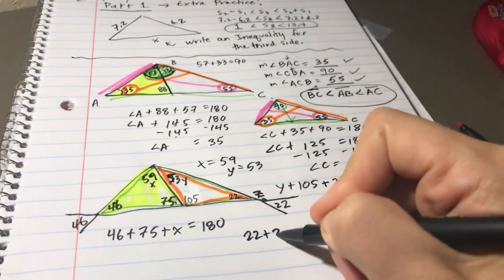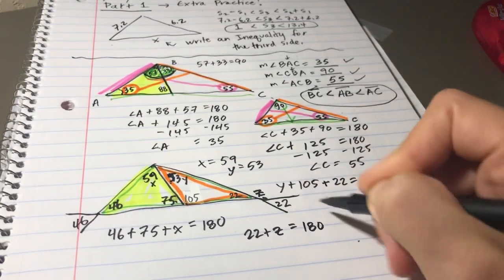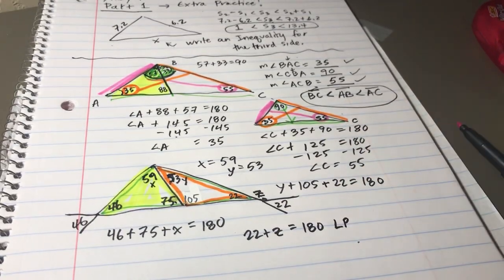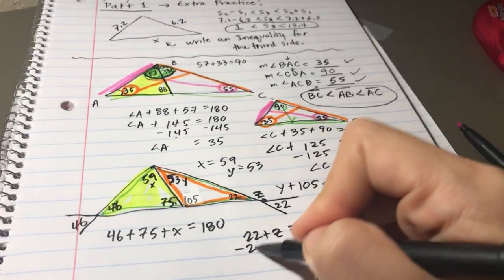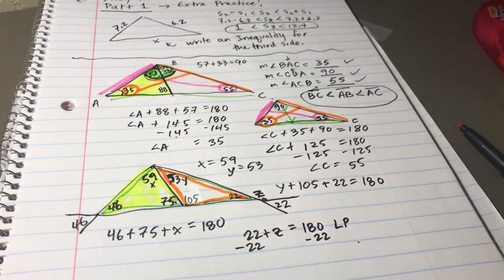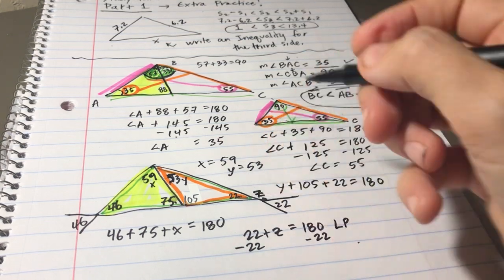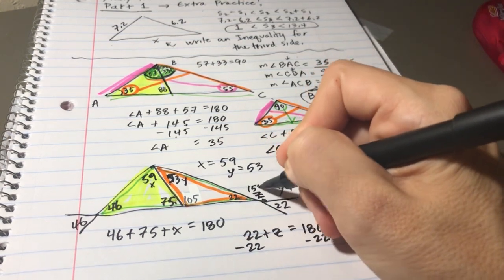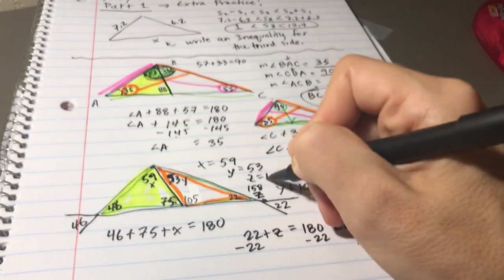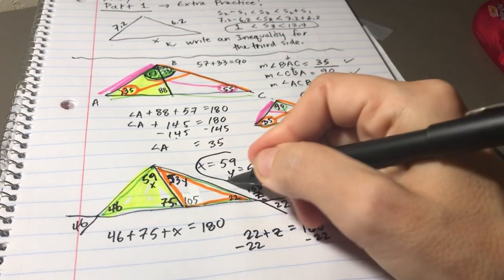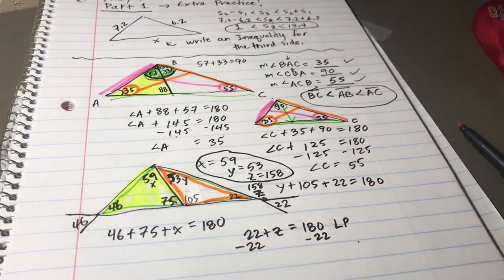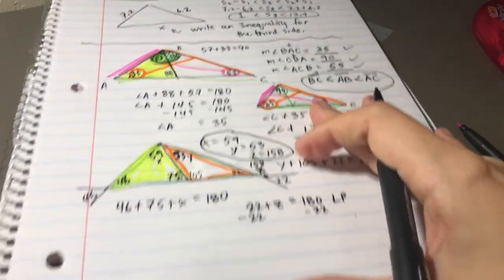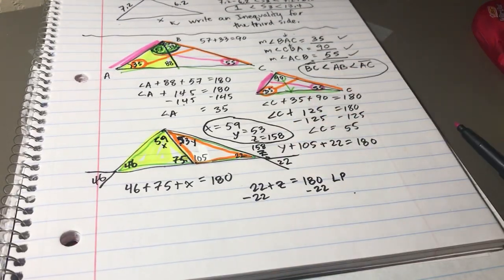So 22 plus z has to add up to 180 because they're a linear pair. So to find that out, we just subtract 22 and we get 158. So 158 makes sense here, and we've solved for all the variables. We'll get lots more practice on these, but that's a good example.